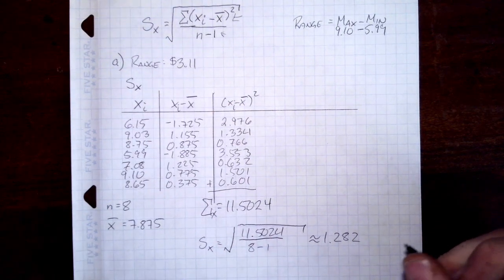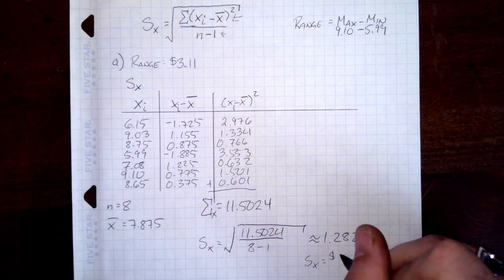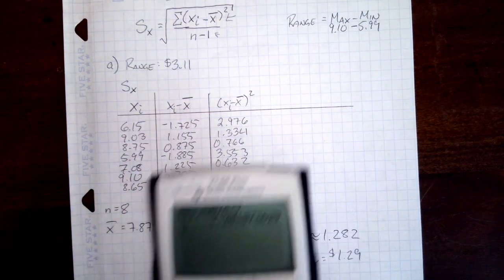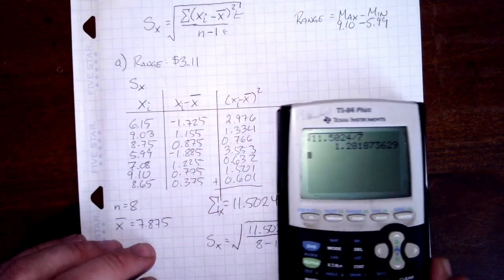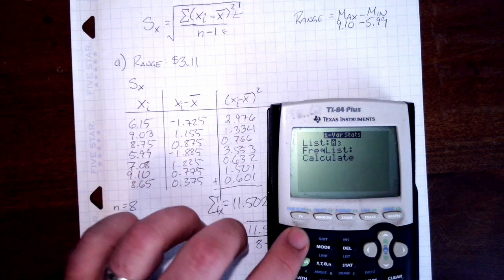Or, since we are dealing with money, our standard deviation will vary by about $1.29.